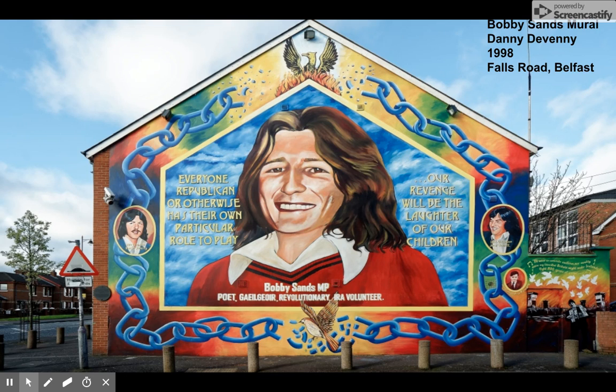It is the martyrdom of people like Sands that brought the Irish Republican community together. This mural is a reminder of that solidarity between Sands and his community.